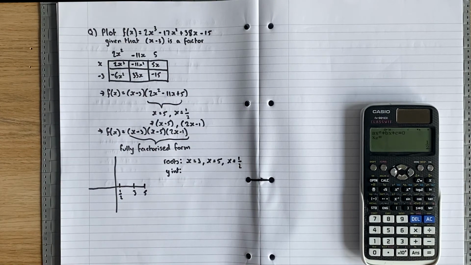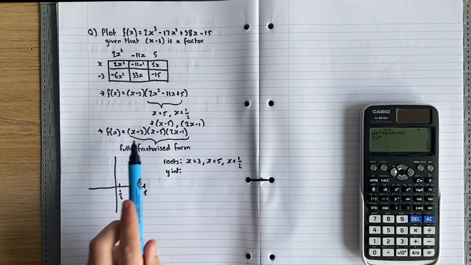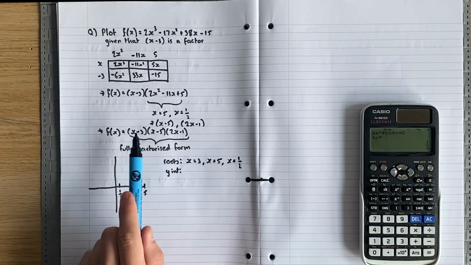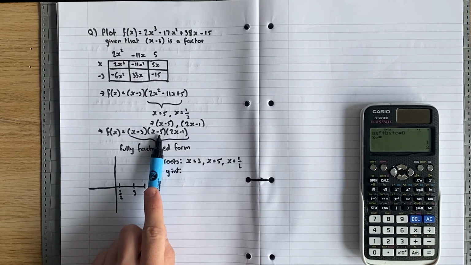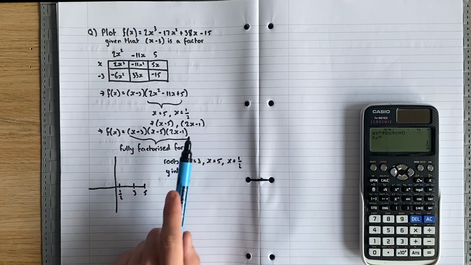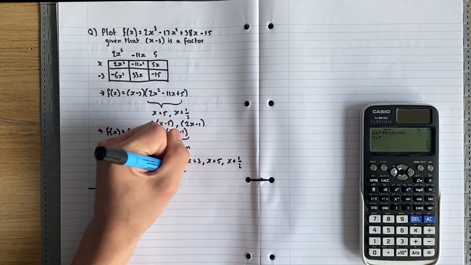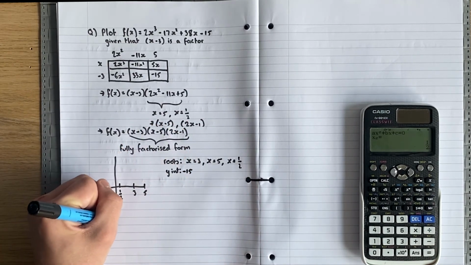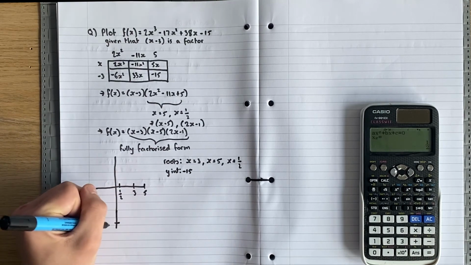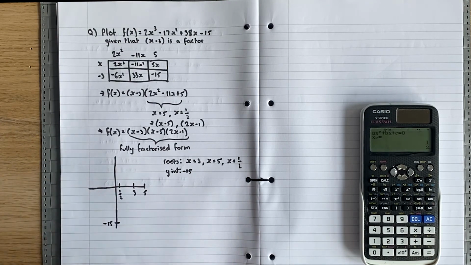So now we need to find our y-intercept, and we can do that by just multiplying these constants together. So -3 multiplied by -5, that's going to give positive 15, sorry. And then multiplied by -1, that's going to give -15. So let's mark this somewhere down here. -15.